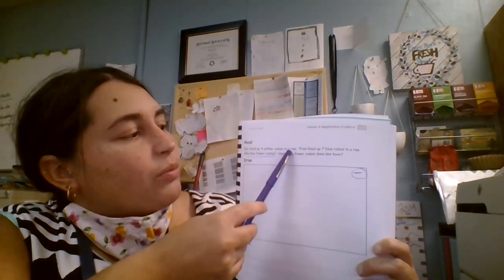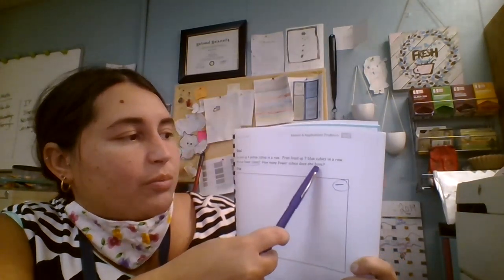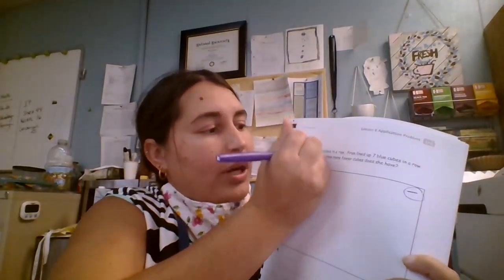So let's go ahead and read it a second time to make sure we understand everything we need to do. Emmy lined up 4 yellow cubes in a row. Fran lined up 7 blue cubes in a row. Who has fewer cubes? How many fewer cubes does she have? So the first thing we're going to do is draw Emmy's cubes, and Emmy has 4 yellow cubes. You can color this in if you want to with some colored pencils, but you do not have to.